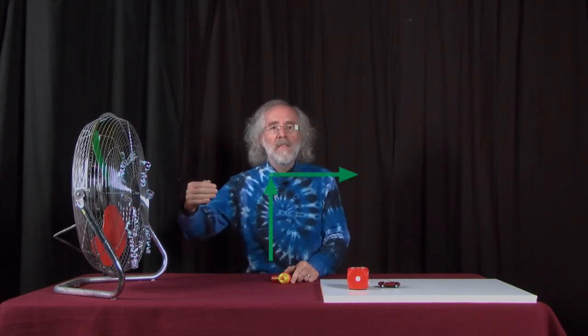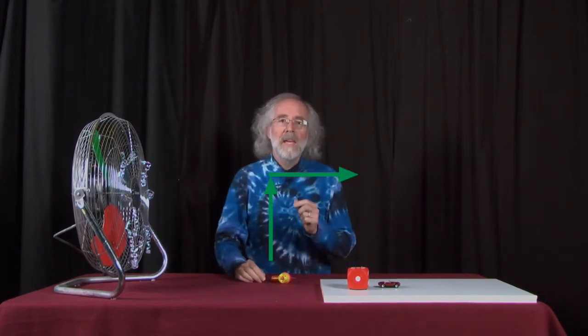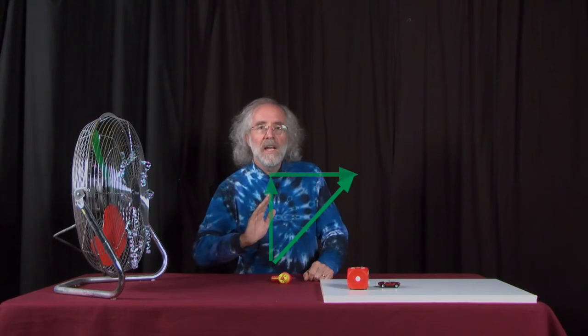The motion of the propeller with respect to the air plus the motion of the air with respect to the table equals the motion of the propeller with respect to the table. And that's a vector problem.